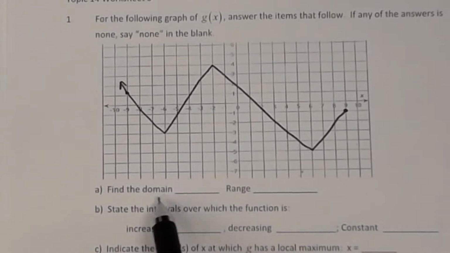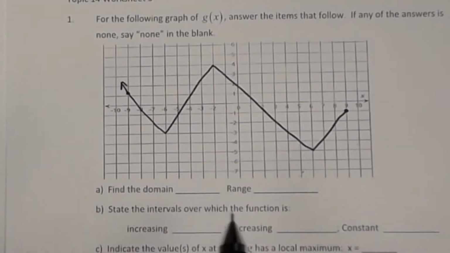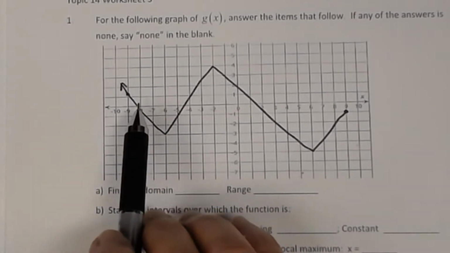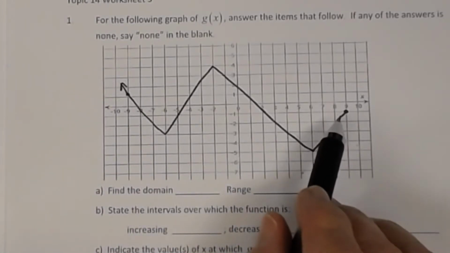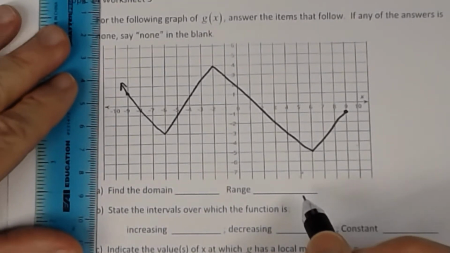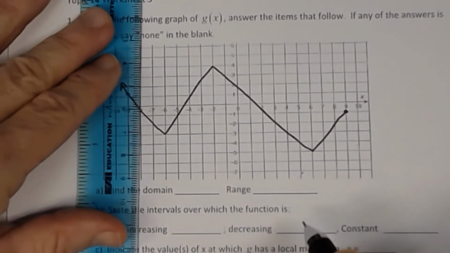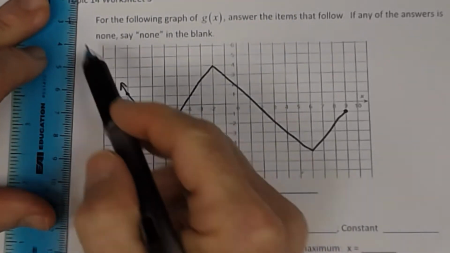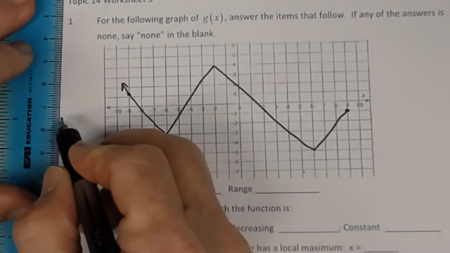So remember, the domain is a set of x coordinates. And I want you to notice that on one side, you have an arrow. On one end, the end behavior here is an arrow pointing up. And this is a closed circle. So when we talk about domain, we go along the x-axis from left to right, just like this. So notice that this arrow keeps going like this.